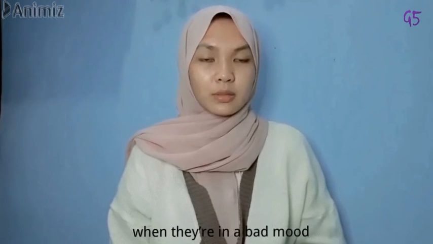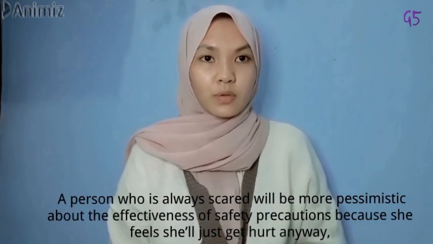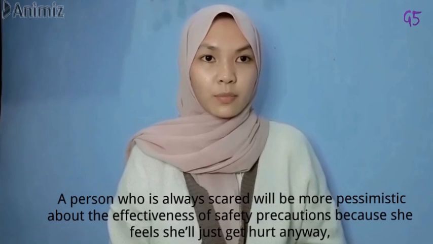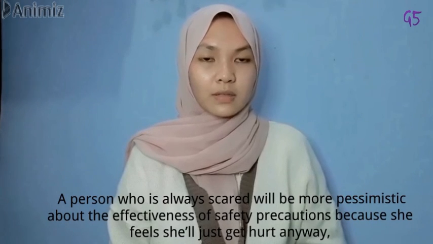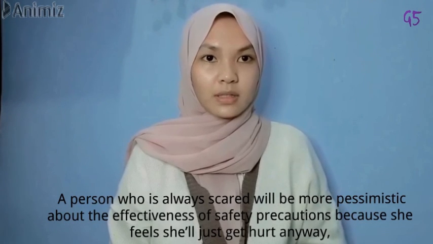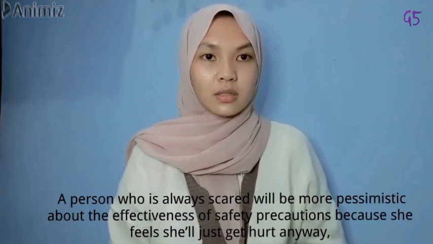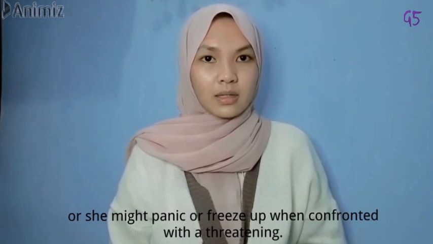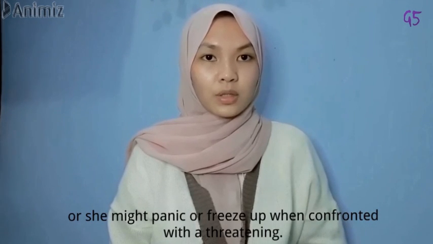A person who is always anxious will be more pessimistic about the effectiveness of safety participation because she feels she will just get hurt anyway, or she might panic or freeze up when confronted with a threat.